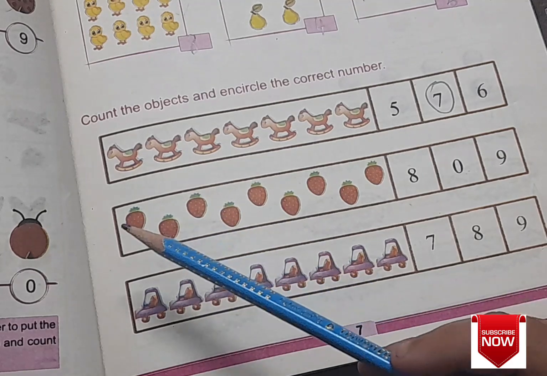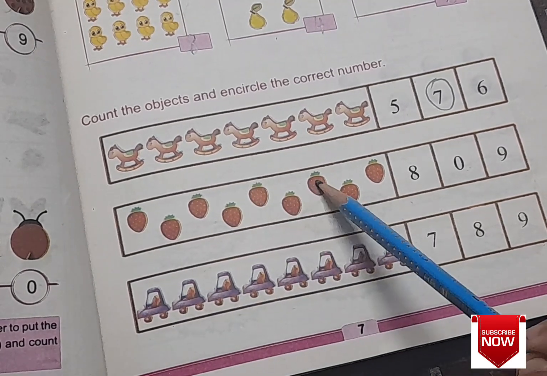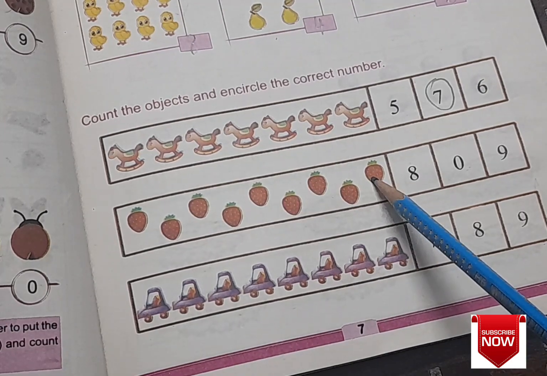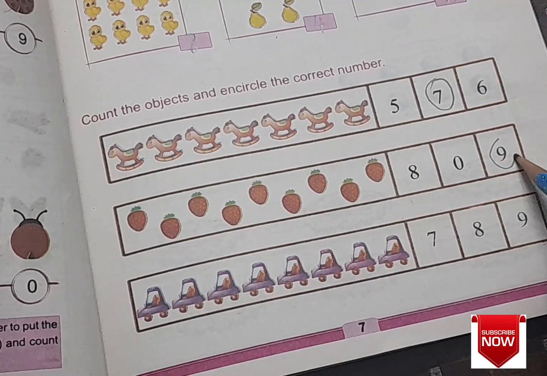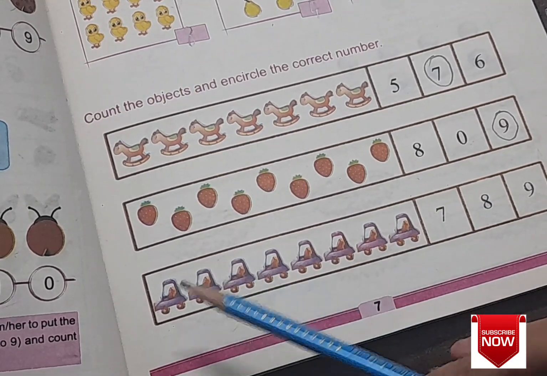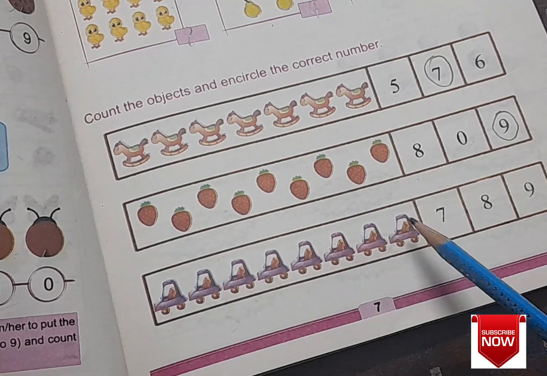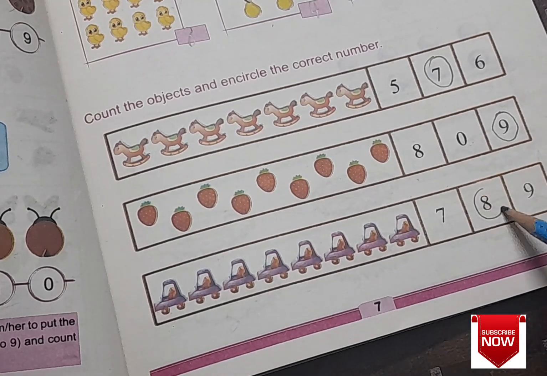Count the strawberries. 1, 2, 3, 4, 5, 6, 7, 8, 9. 9. Count the cars with me. 1, 2, 3, 4, 5, 6, 7, 8. 8.